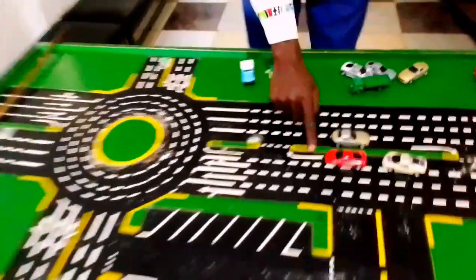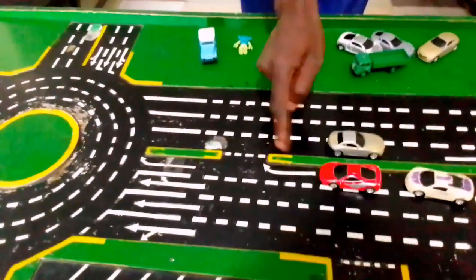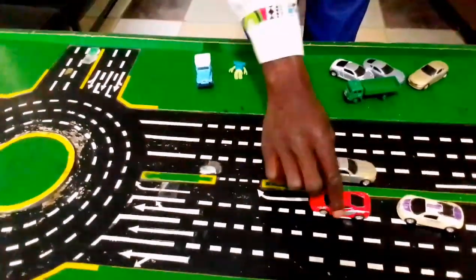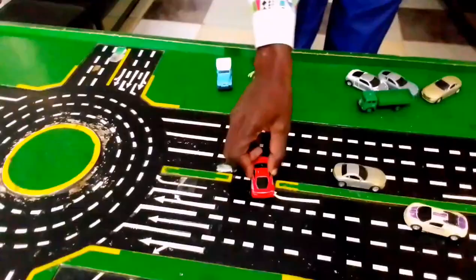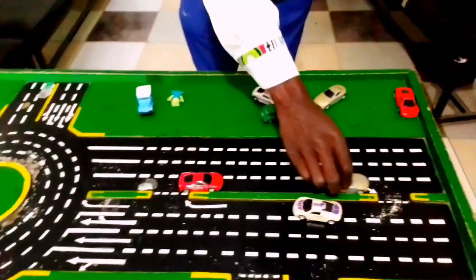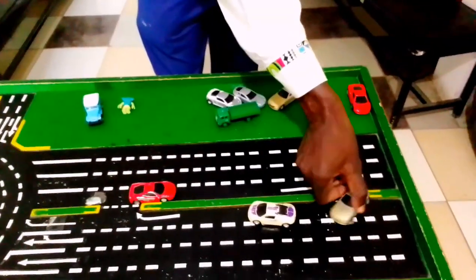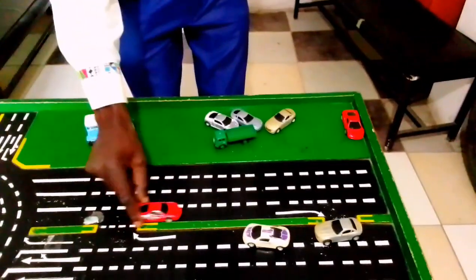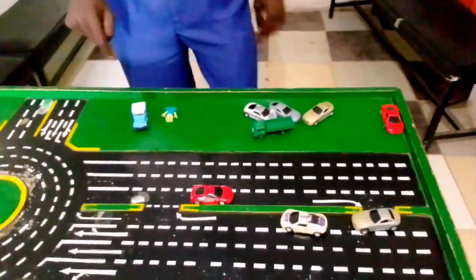And on this central reserve, there is an opening here. A U-turn. That's another feature. A U-turn. Designated areas for safe turning. If you want to turn back, then you will use a U-turn.